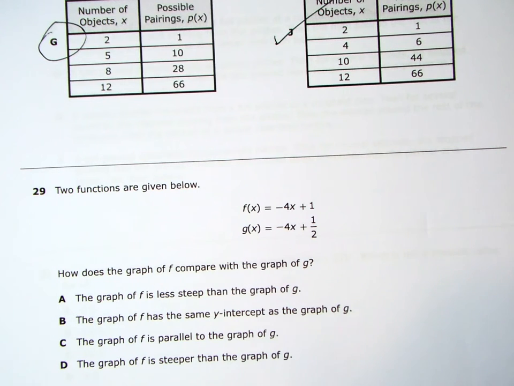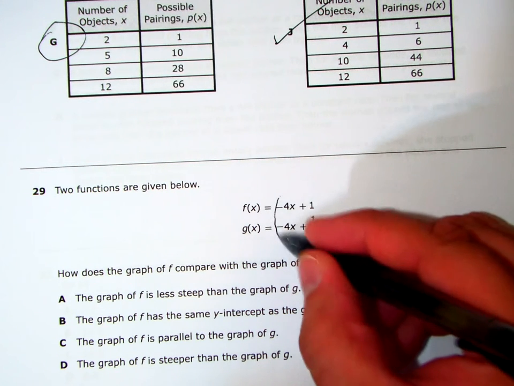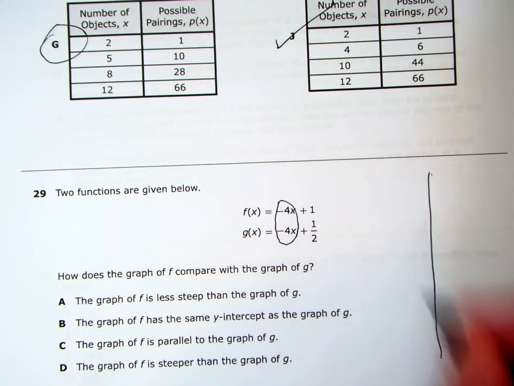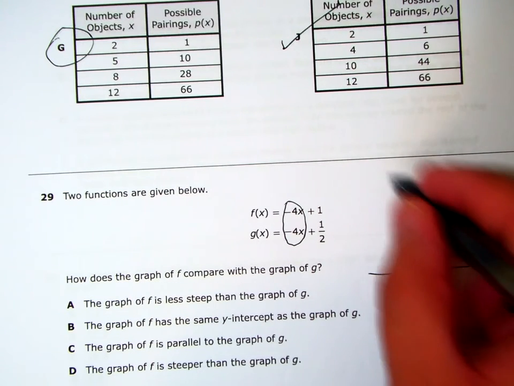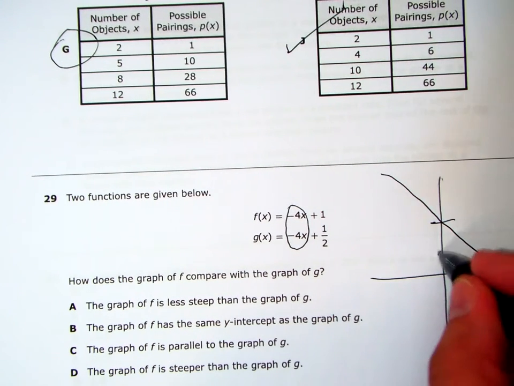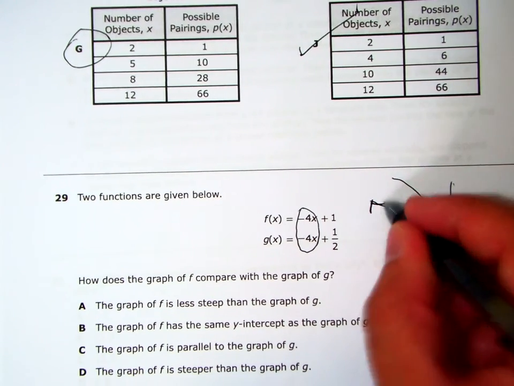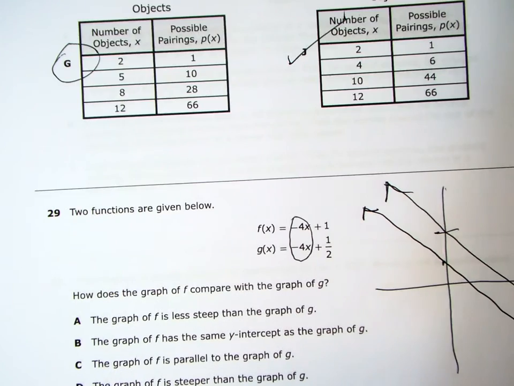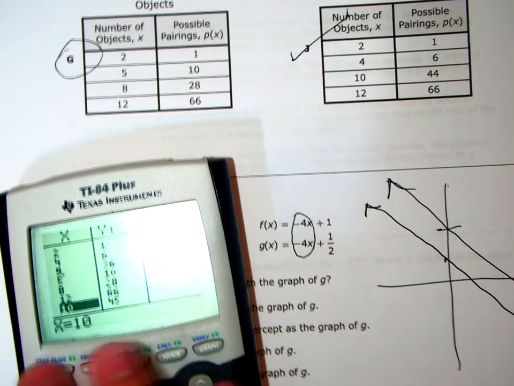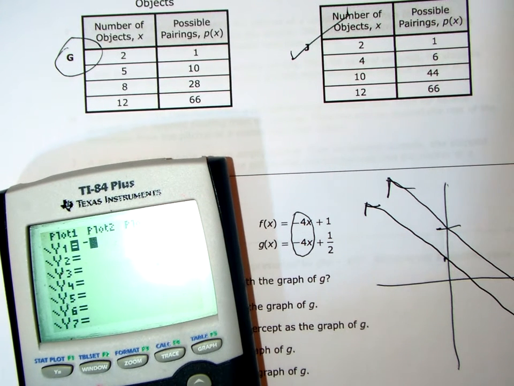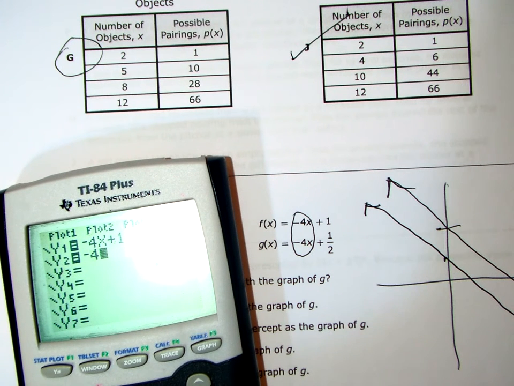Okay? Now on 29. On 29, what do we notice? That the slope is the same, right? So it's going to be something looking like, this is 1, goes through 1, and it goes through here. But it goes through it parallel, right? If we see it in the calculator, let's try it. Y equals what, y'all? Negative 4x plus 1, and then negative 4x plus half.